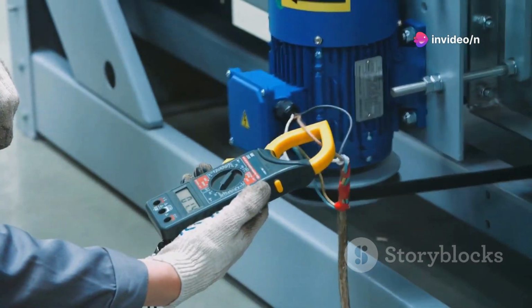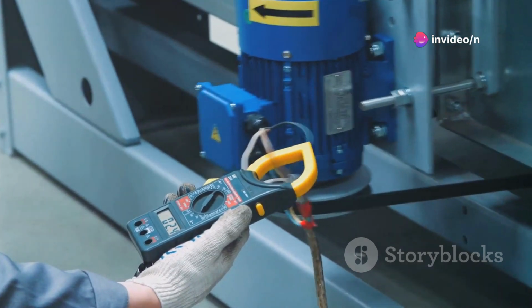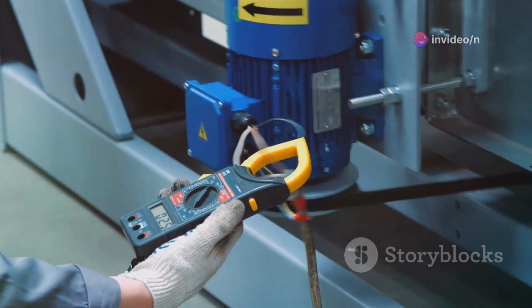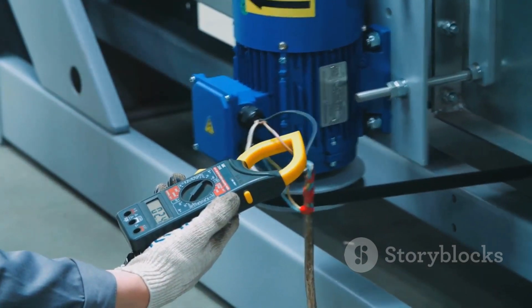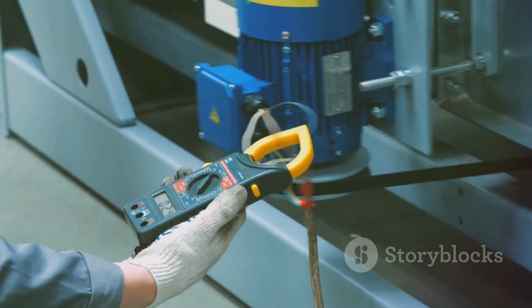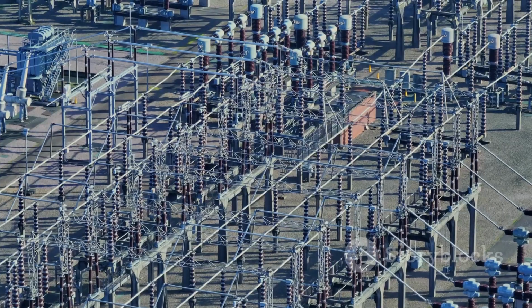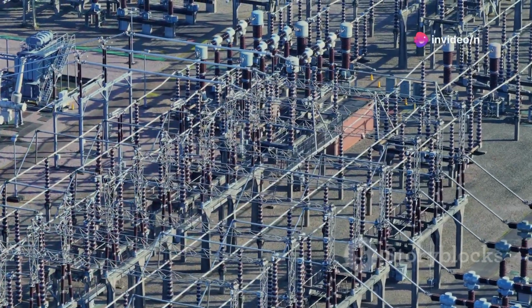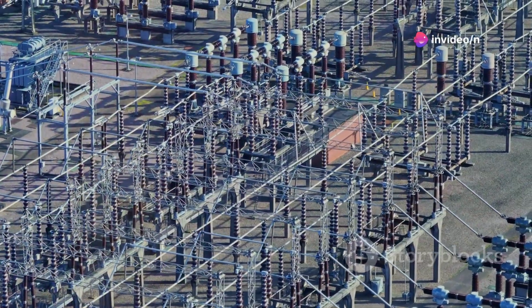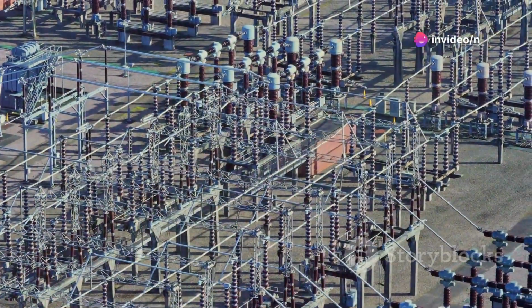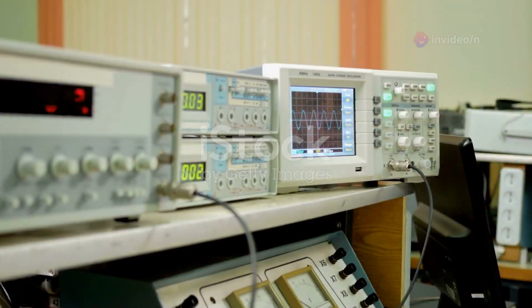In industrial settings where high-power electrical equipment is common, RMS values are crucial for designing and operating motors, generators, and transformers safely and efficiently. Without RMS, it would be incredibly challenging to ensure the reliable and safe delivery of electrical power to our homes, businesses, and industries.